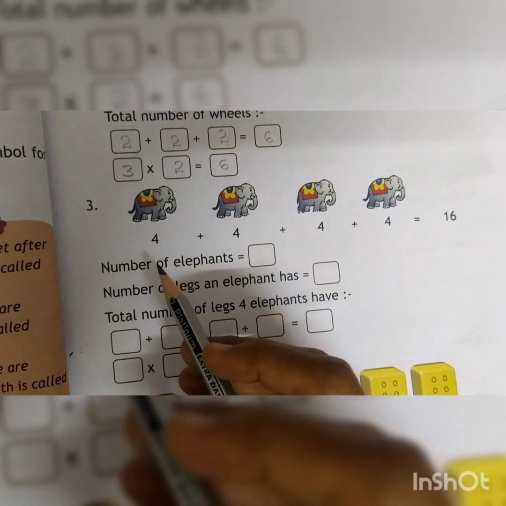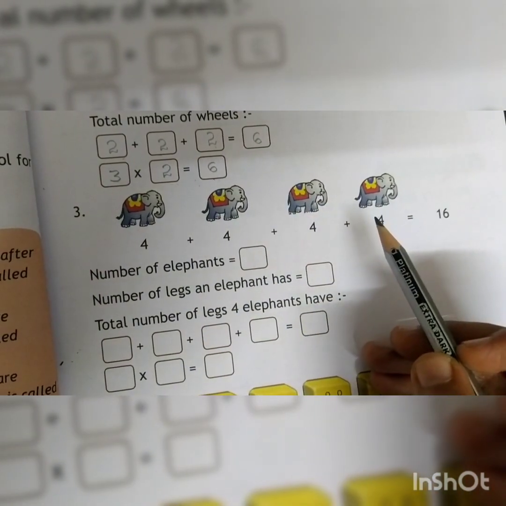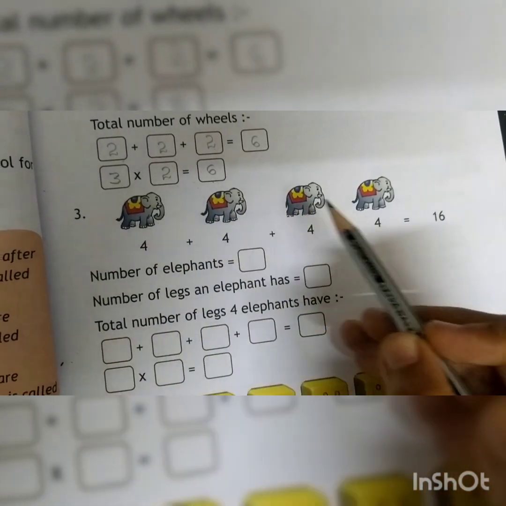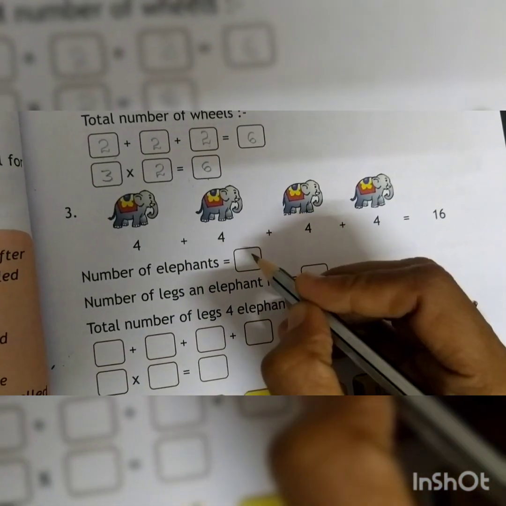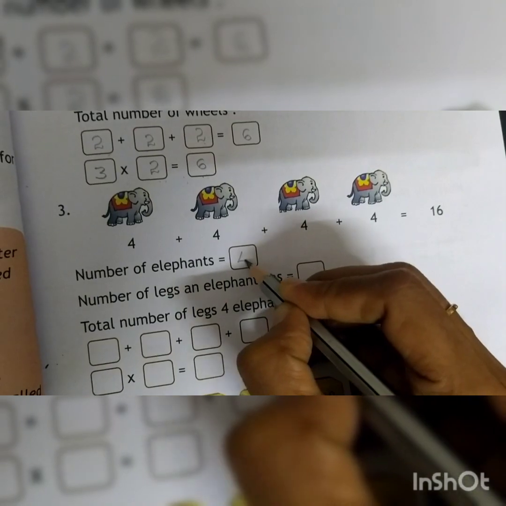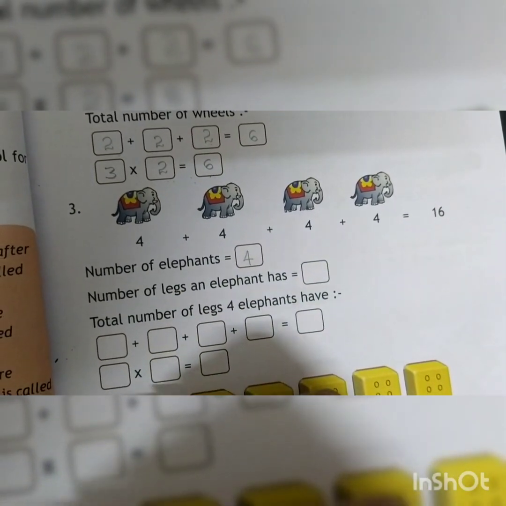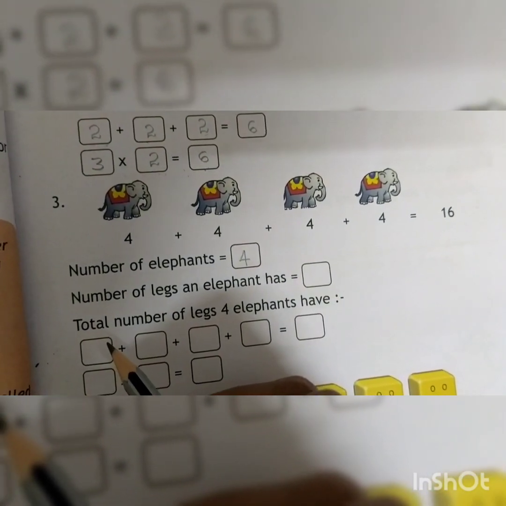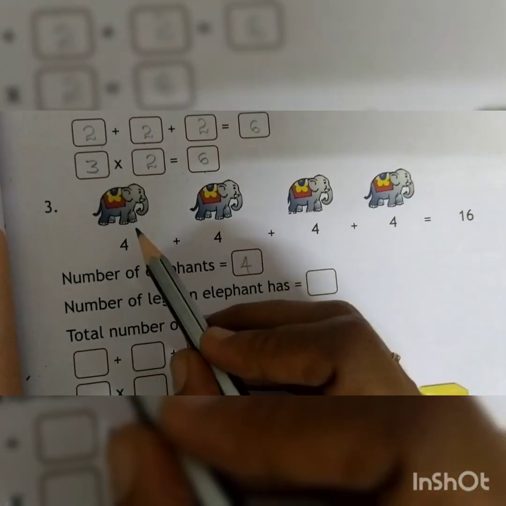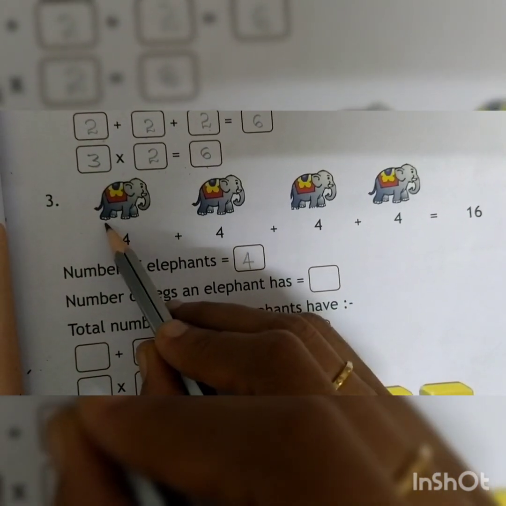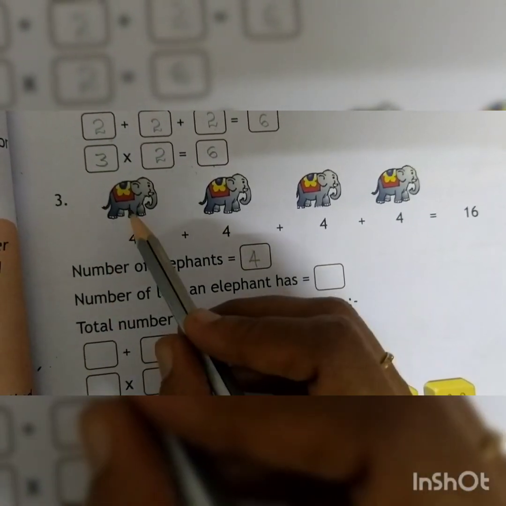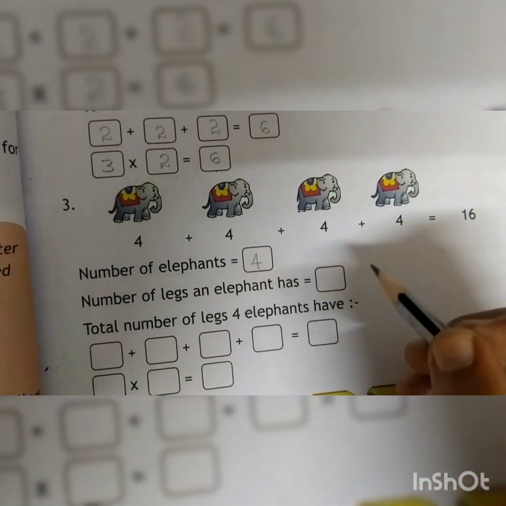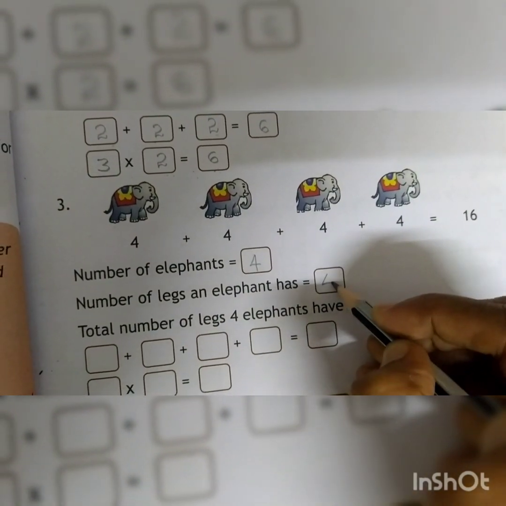The third one is, all of you look at the picture. Here we can see 4 elephants. How many elephants are here? 4 elephants. So the number of elephants is 4. And the next one is the number of legs an elephant has. Look at the elephant and try to count the number of legs. An elephant has 4 legs.